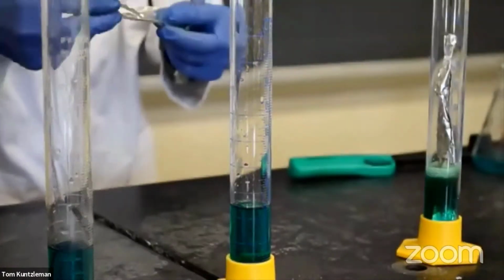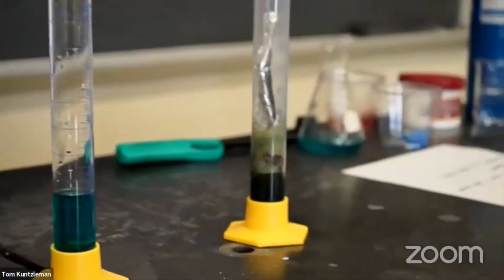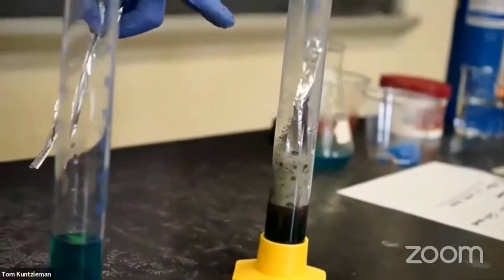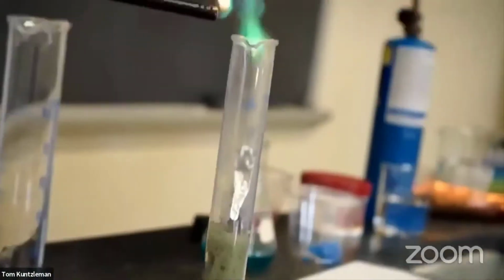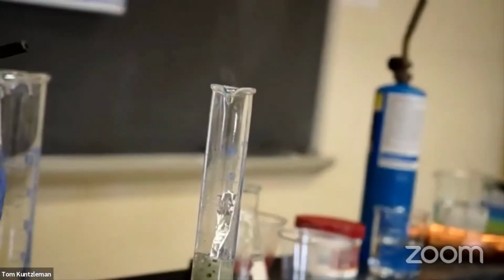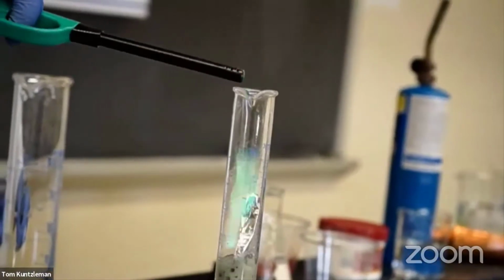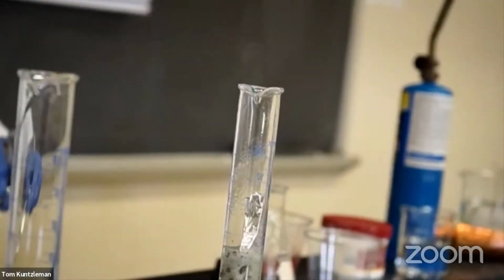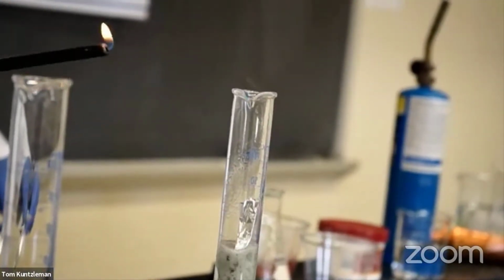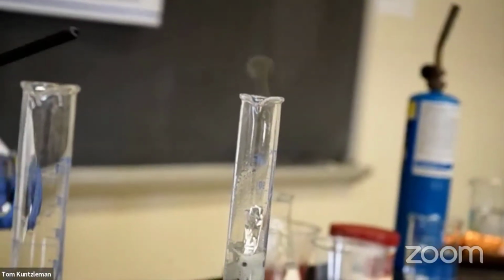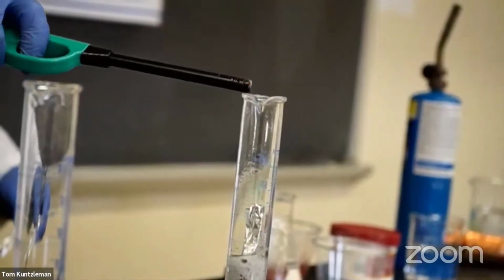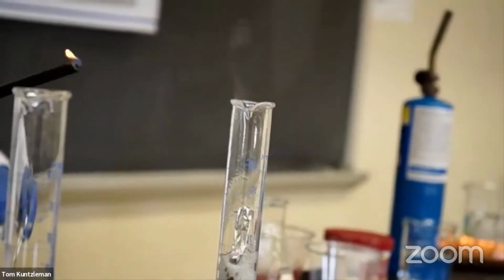Oh man, look at that. What's going on there? Hey, wait a minute. I wonder if there's little particles of copper being emitted. Let's find out. Oh, you see that? What color was that flame? You notice the color of that flame? Gotta watch carefully. I don't know about you, but I'm seeing a green flame. Beautiful.